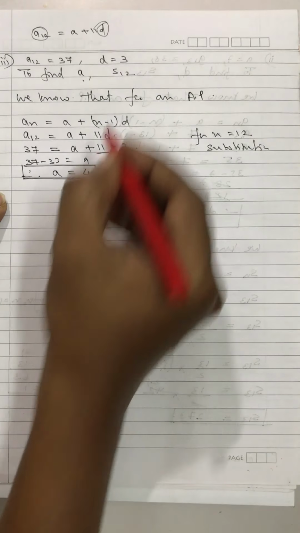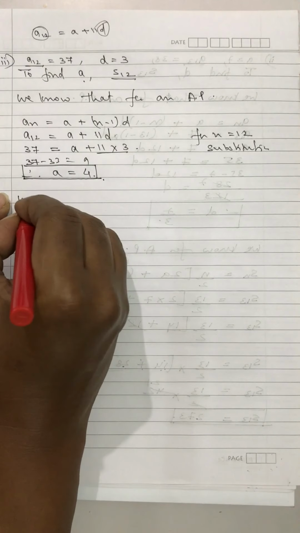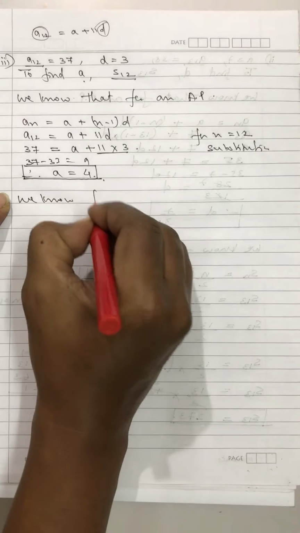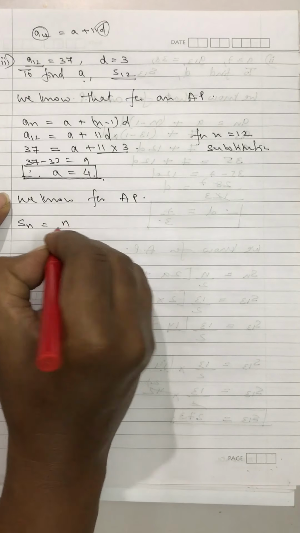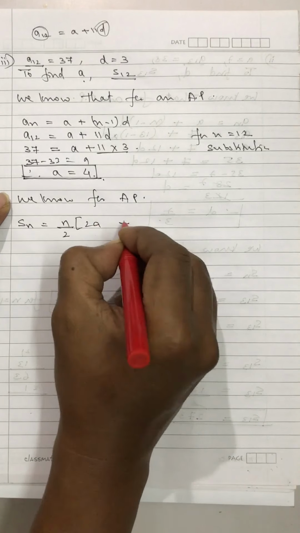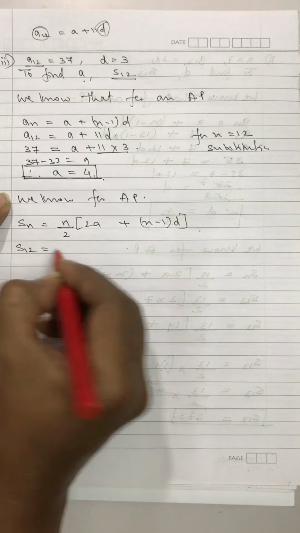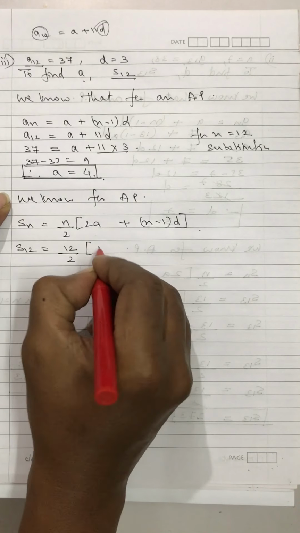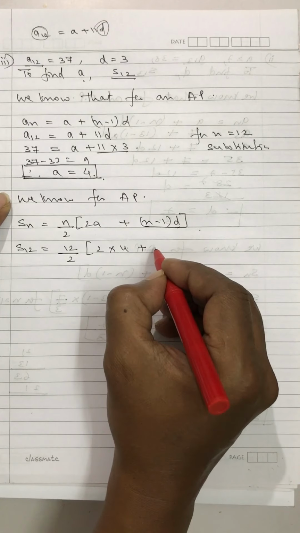Fine. Now we will find S12. This is also 12, so no problem. So here we know Sn is n upon 2 into 2a plus n minus 1 into d. Two into a is 4. This will be 11d.